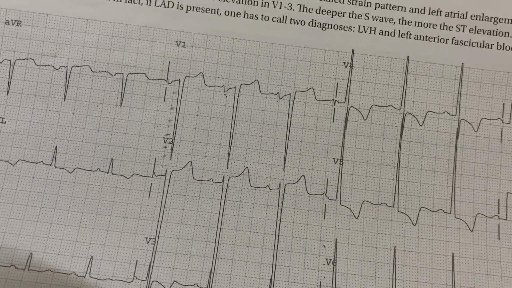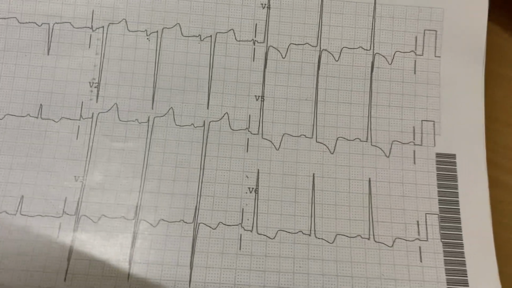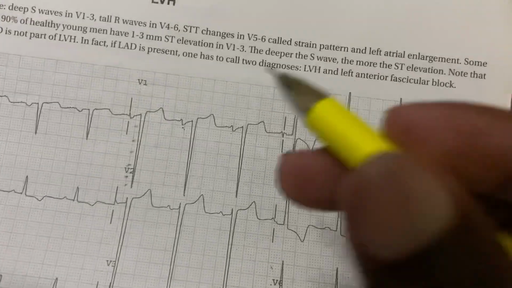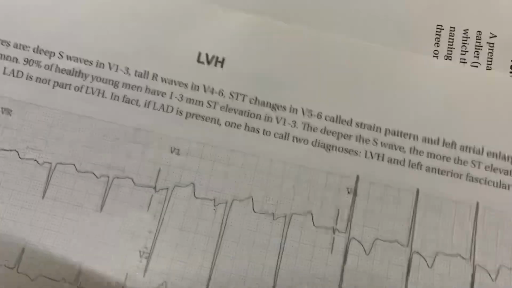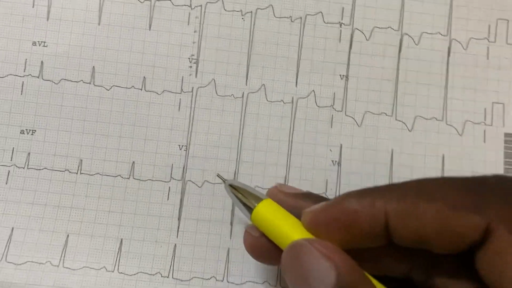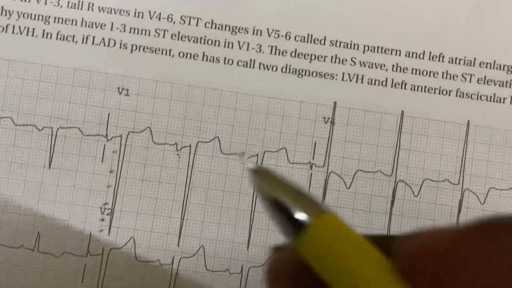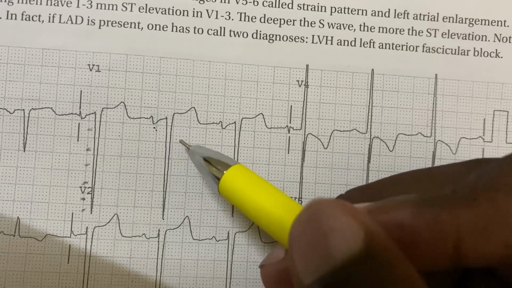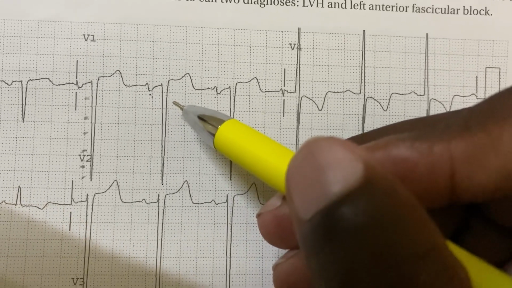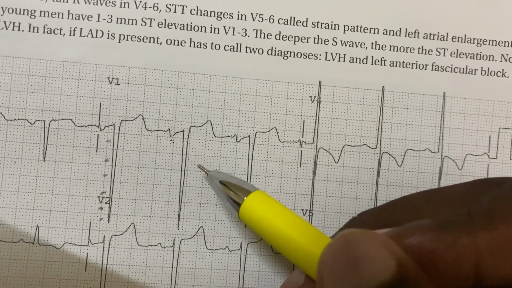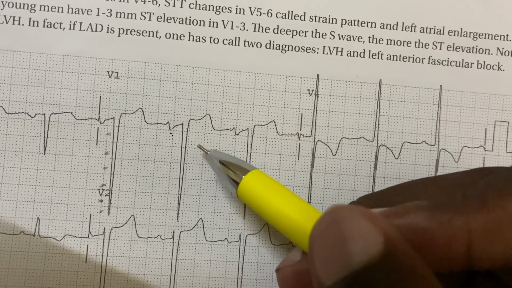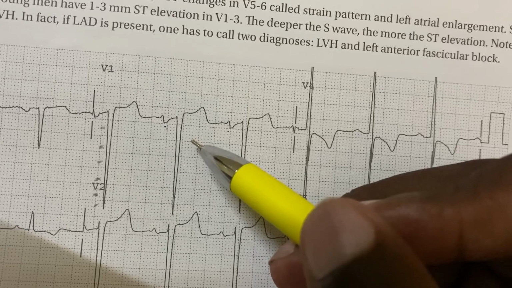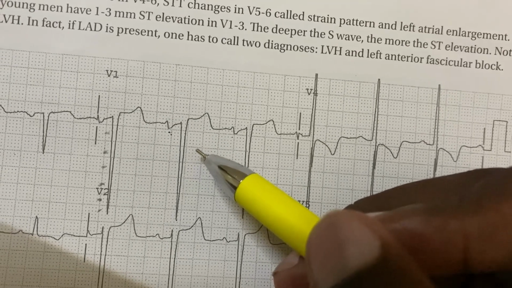Remember the voltage we said, when we use the most common criterion, that is Sokolow-Lyon: S wave in V1 plus R wave in V5 or V6. So if we check the S wave in V1, going downwards, one small box is 0.1 millivolts, which is 1 millimeter.